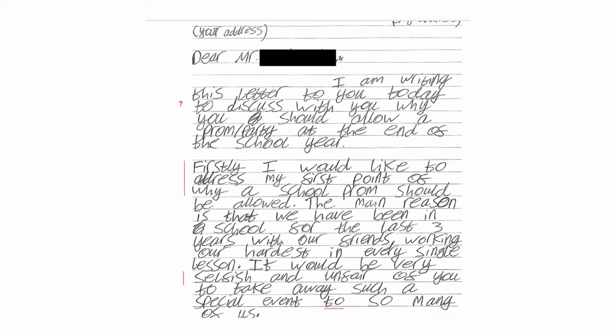But as we now read this through, we can see it's not really trying that hard to be formal, and equally it seems to be a lot less targeted towards a headmistress. You can see it says "it would be very selfish or unfair of you to take away such a special event to so many of us." That's a very basic response and is almost ill thought through in terms of the task being set.